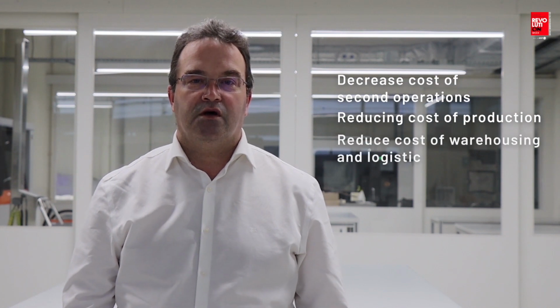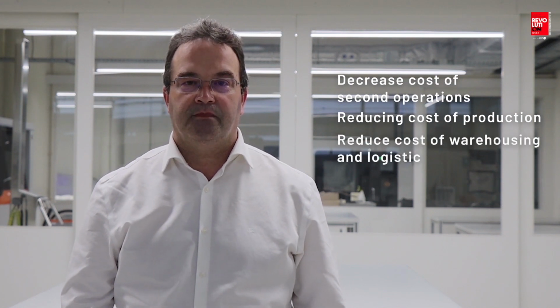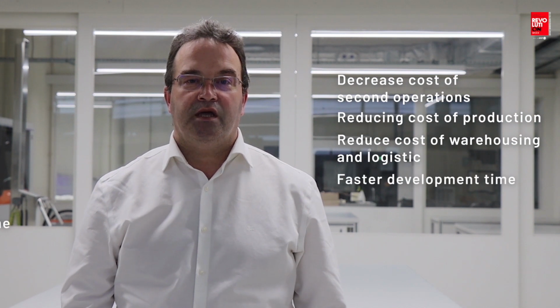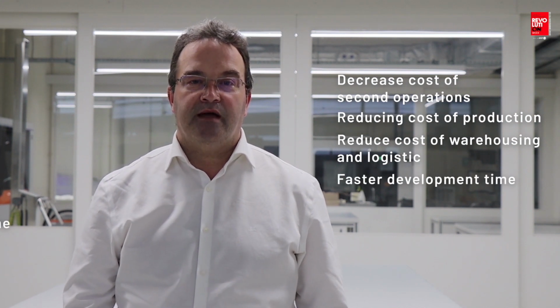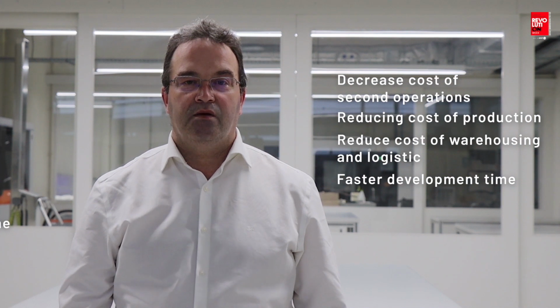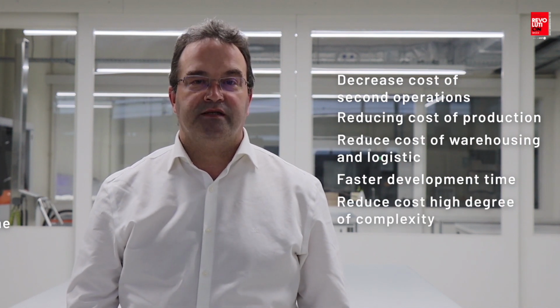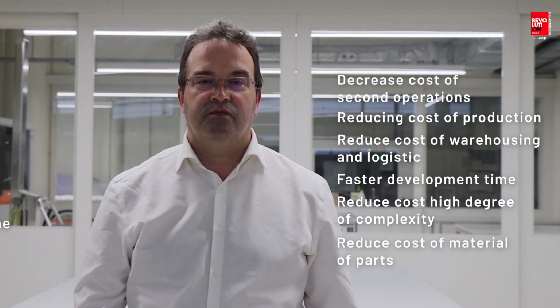Additive manufacturing technologies are still in development, but in general, for the customers' values, we can say that we can decrease the costs of second operations. We can reduce the cost of production, and we can reduce the cost of warehousing and logistics. For the customers, we can also reduce the development time. We can reduce the cost of a high degree of complexity, and we can reduce the cost of materials for each part.